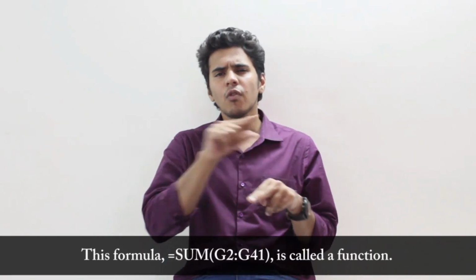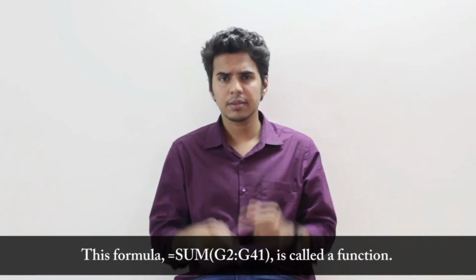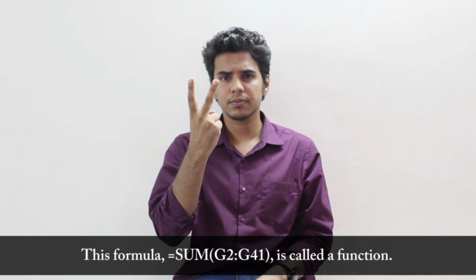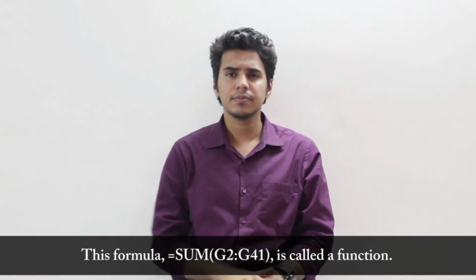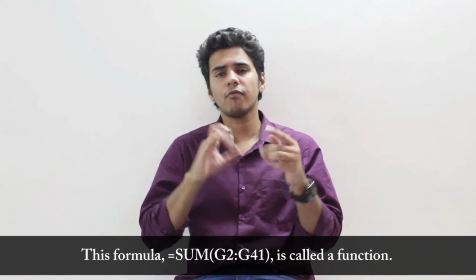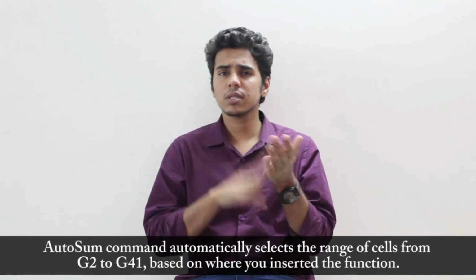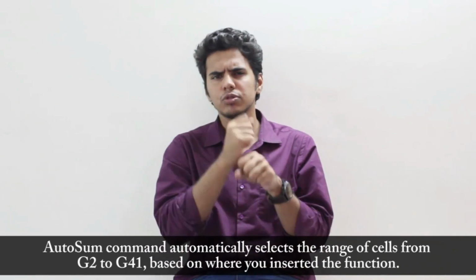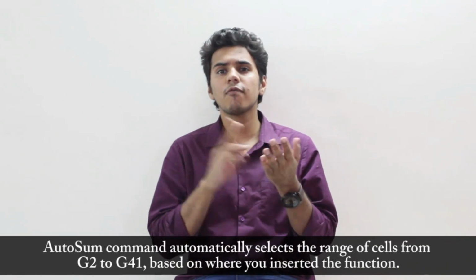Step 6. This formula, equal to SUM(G2:G41), is called a function. The AutoSum command automatically selects the range of cells from G2 to G41 based on where you inserted the function.